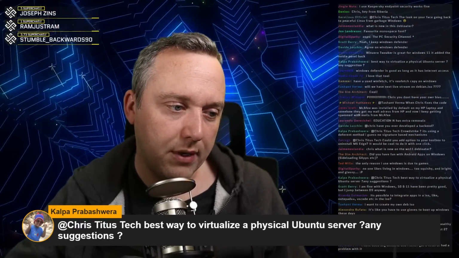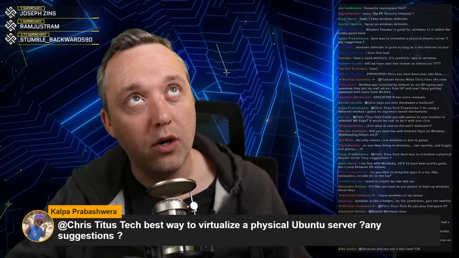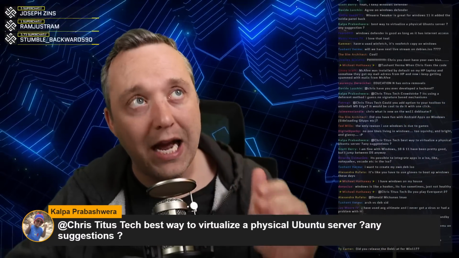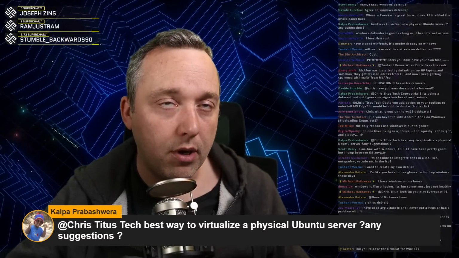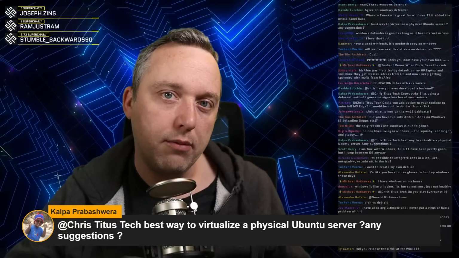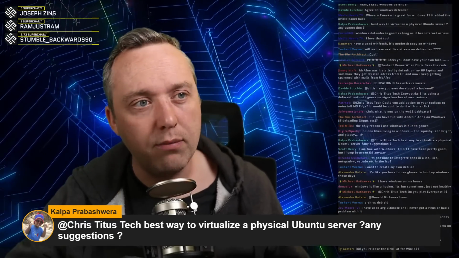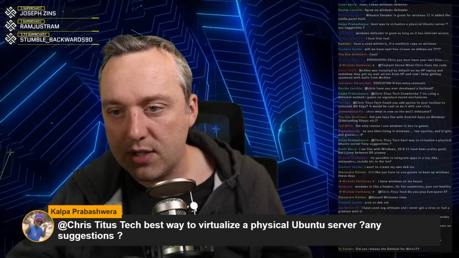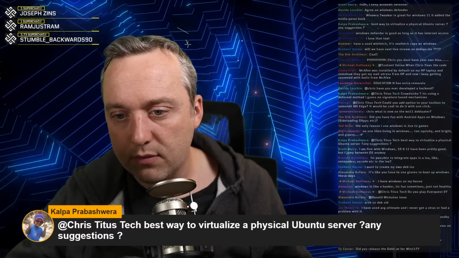Best way to virtualize a physical Ubuntu server? Any suggestions? I would use QEMU. Or if you're using Windows instead of Linux, I would say on a separate box, check out XCP-ng. I love that hypervisor. It's probably one of my favorite hypervisors. I know a lot of YouTubers recommend Proxmox. It can be good if you're doing a lot of graphics stuff on those headless server machines, and then Proxmox might be a better solution for you. But for me personally, you just can't beat XCP-ng. I love it. It's great.